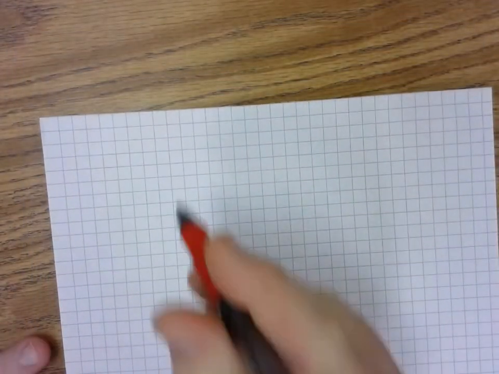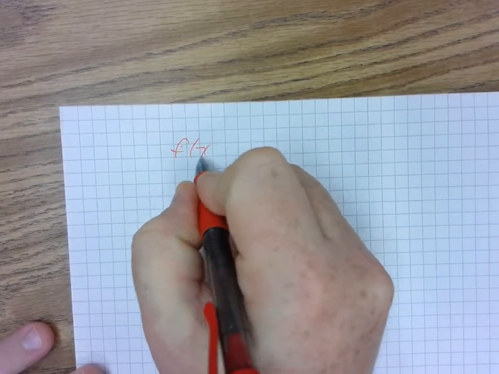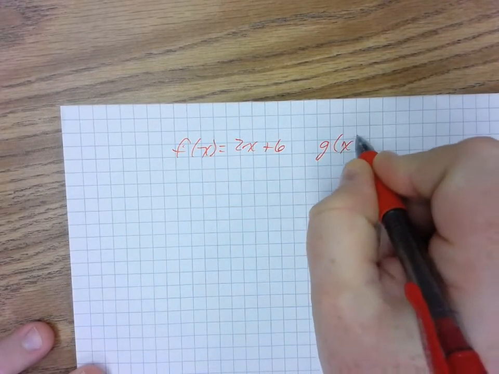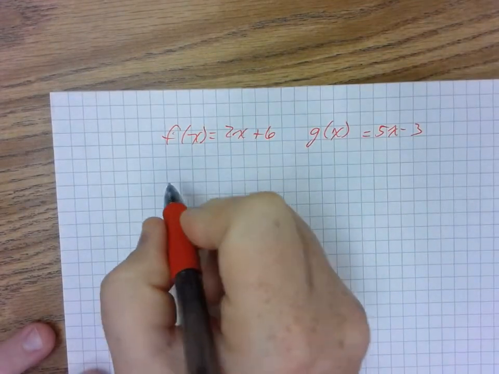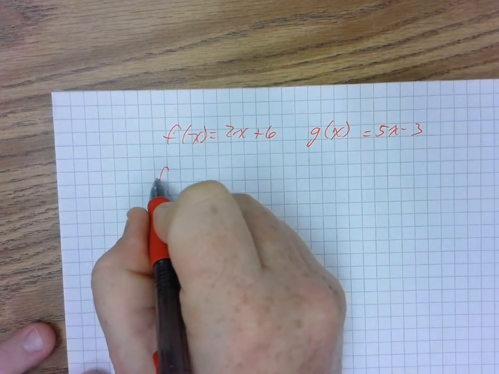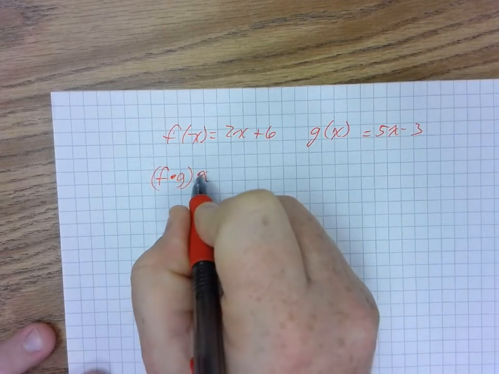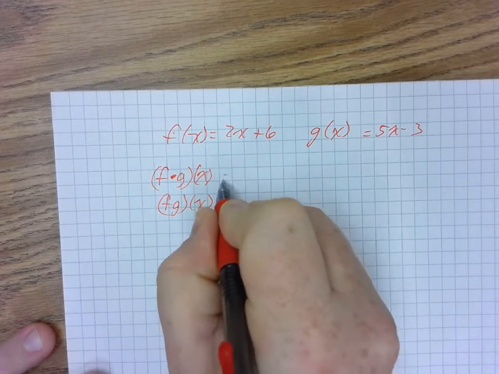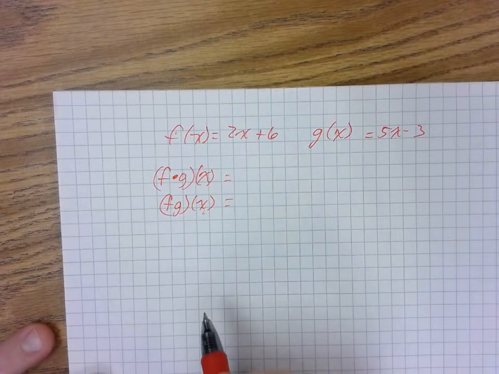Let's try this now with multiplication and addition, or multiplication and subtraction. So again, we have f of x is equal to 2x plus 6. g of x is equal to 5x minus 3. Let's do a multiplication. Multiplication could be f times g of x, or you could write it as fg of x. And then we'll come back and put the input in here. We'll use the same 3 as we did before.